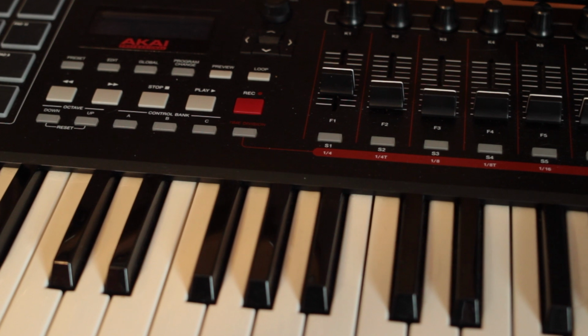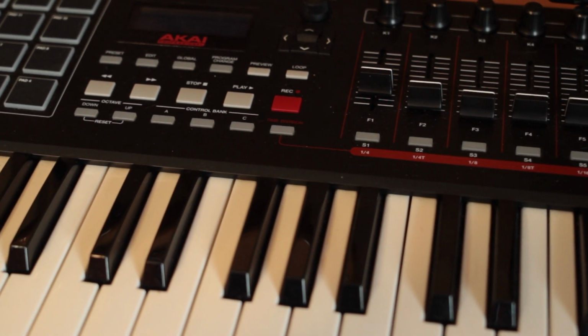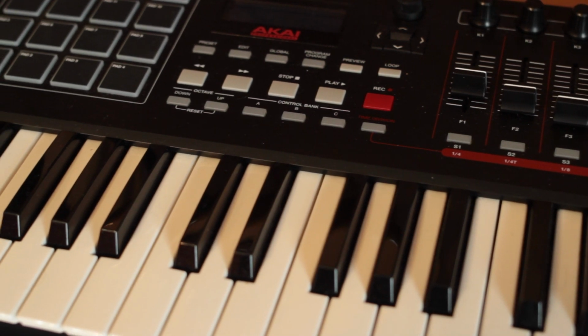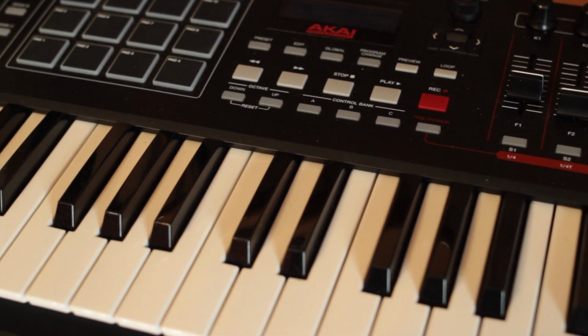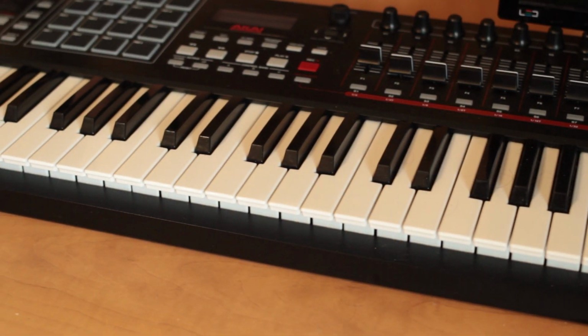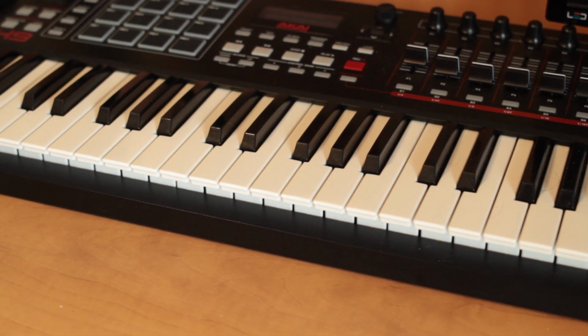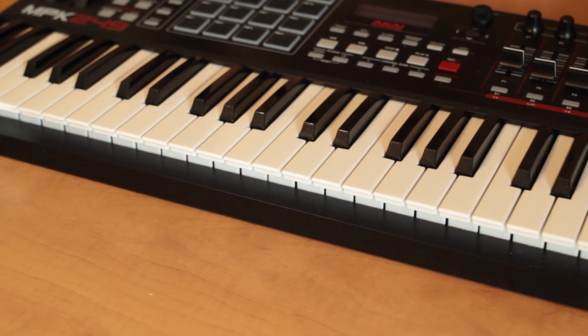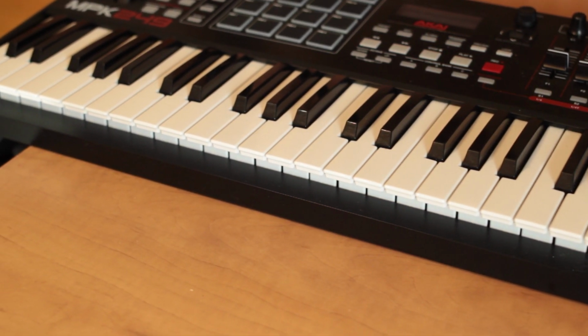This has a 49-key keyboard, modulation and panning wheels, and a lot of controls for our digital audio workstation. We have transport controls for playback and knobs and faders for automation, so it's a good all-around controller. The only thing to keep in mind with these MIDI controllers is that they don't produce sound on their own. They both require a synthesizer through a digital audio workstation to make sound.